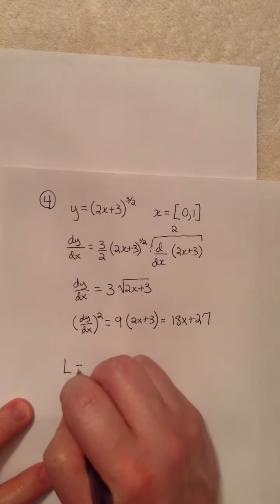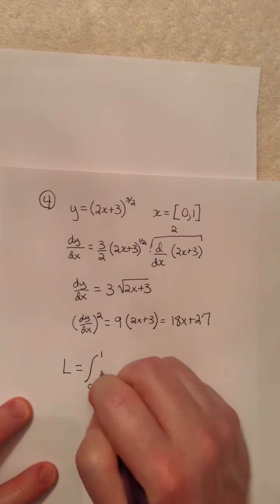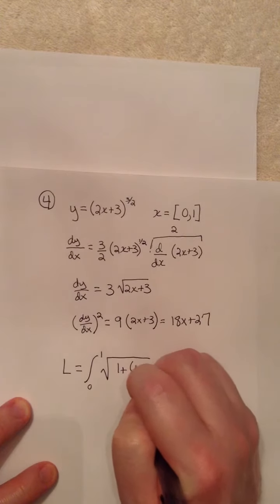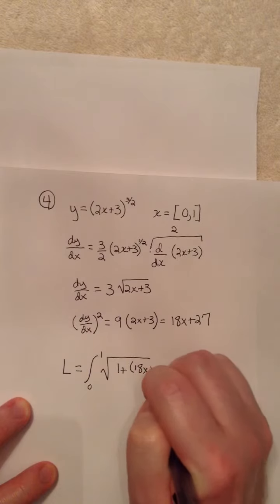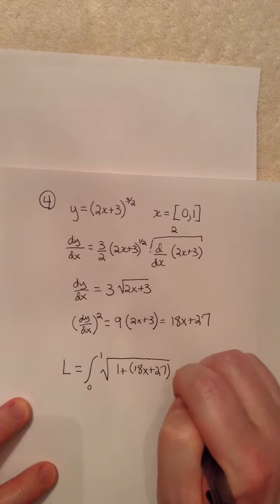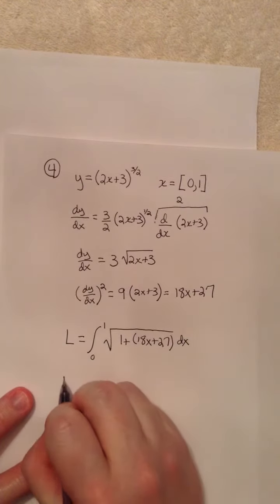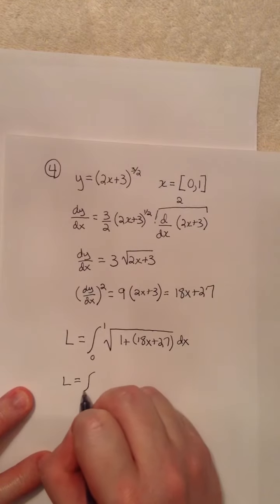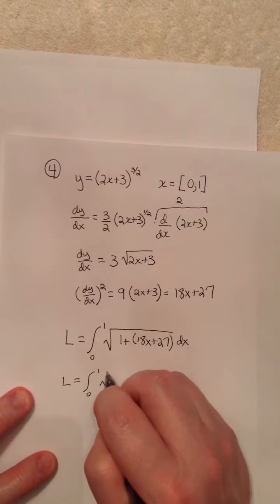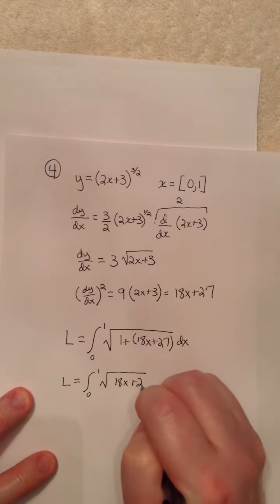Now, for the determination of the arc length itself, x is going to run from 0 to 1. And we have the integral of the square root of 1 plus the quantity 18x plus 27, dx, integrating from 0 to 1. If we combine the terms together, now we have the square root of 18x plus 28.